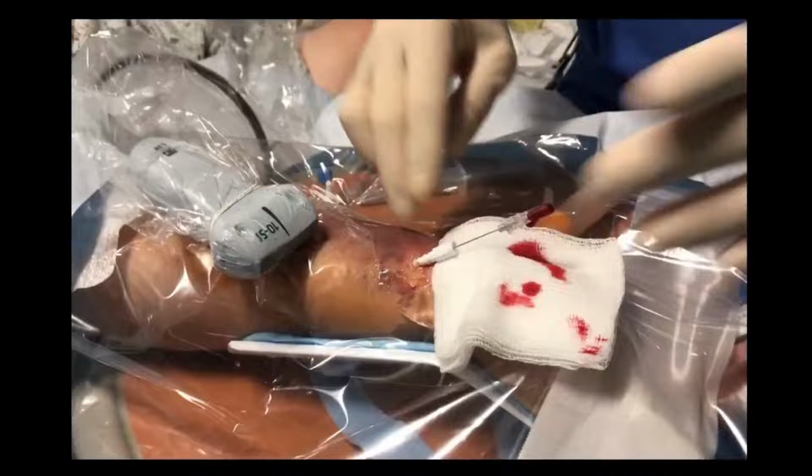So very slow. This patient had a prior access, and that's why the bruising in the hand, that's not our doing. Some clinical cases, a lot of images and clips.